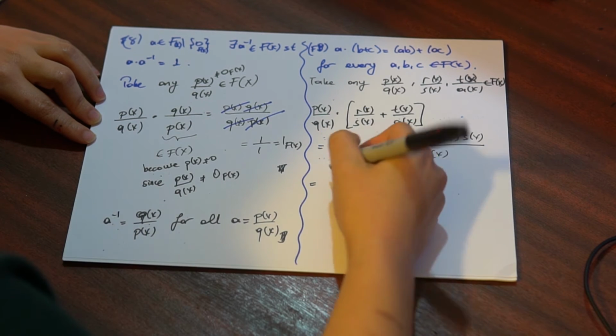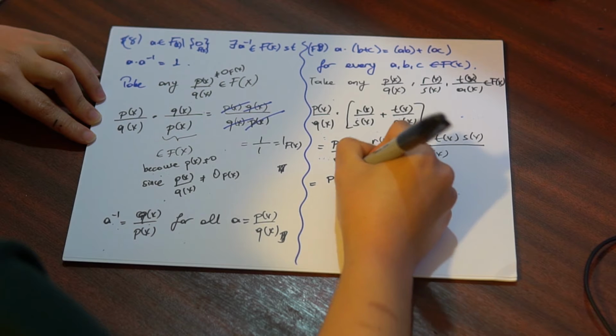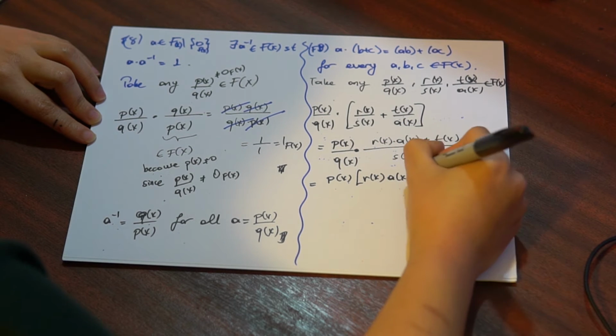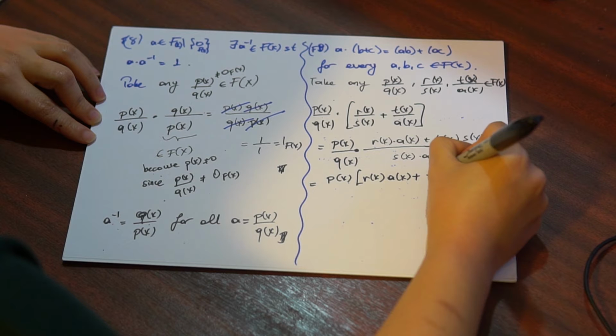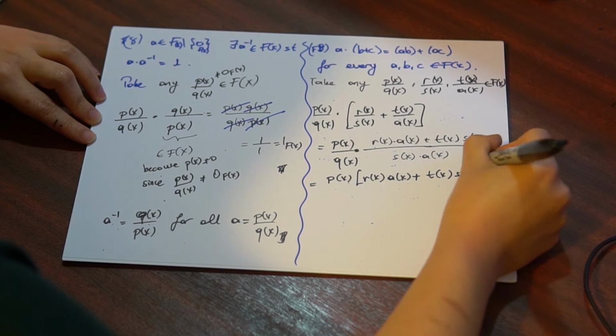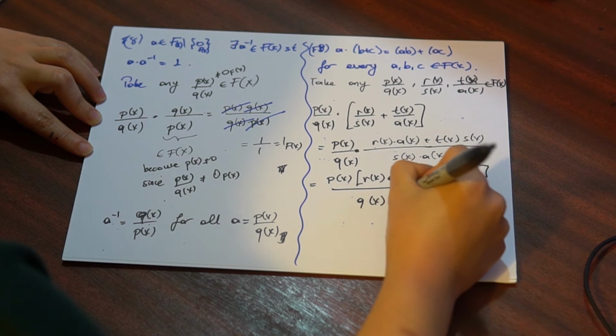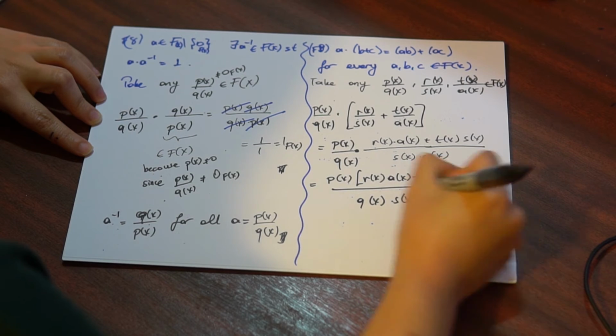So this is equal to p(x) times r(x) times a(x) plus t(x) times s(x) over q(x) times s(x) times a(x).